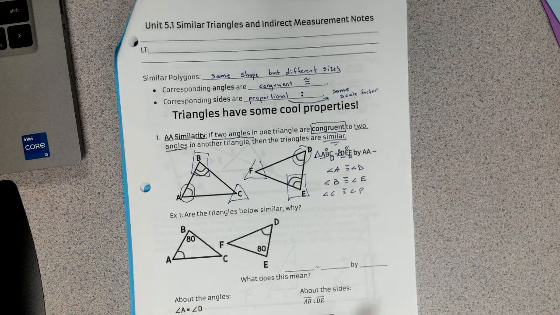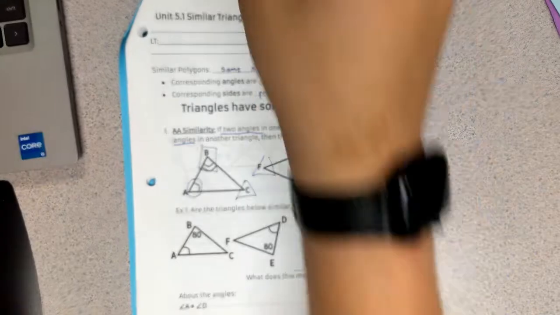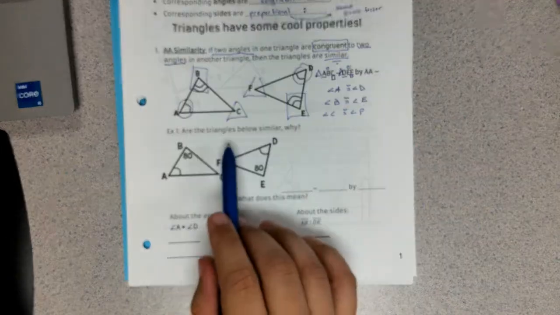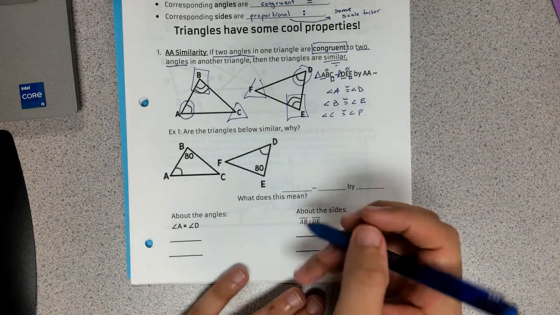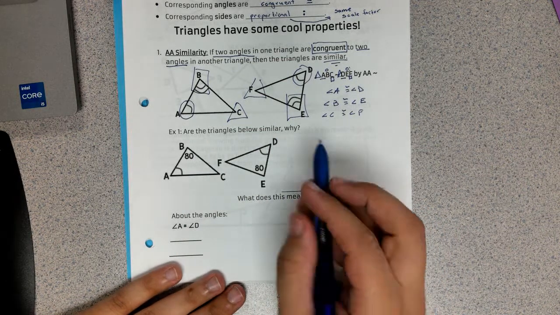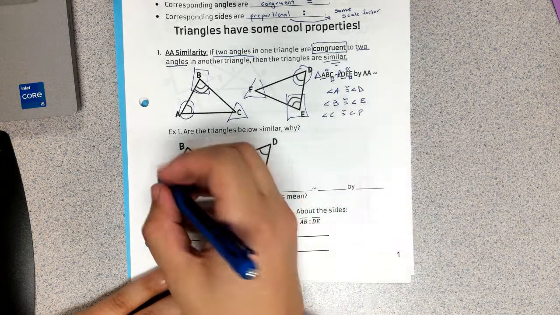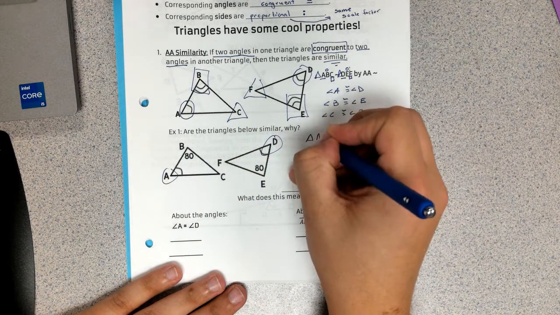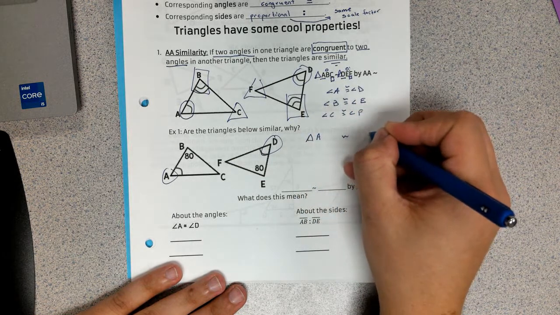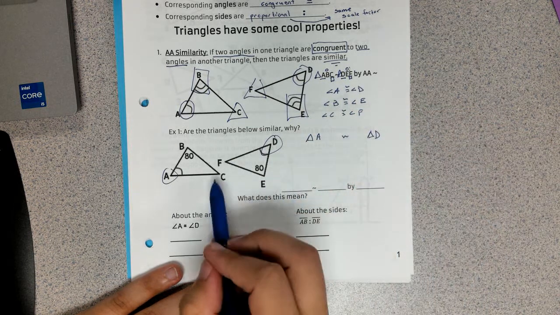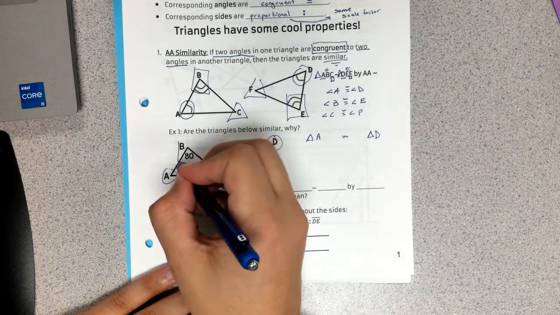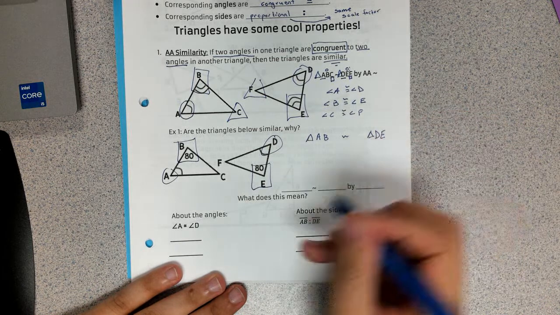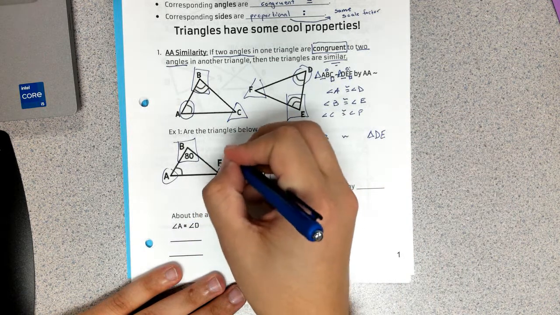Okay? If we look at the example, in our example here, sorry, I'm moving the camera real quick. Okay, in the example here, are the triangles below similar? So we're trying to see if they're similar. Well, if we say that triangle A, which has one arch mark, matches D, and then we see that B and E, and then we see C is blank and F is blank.